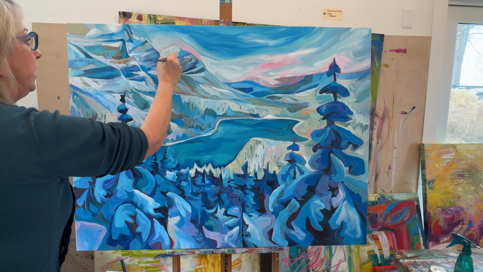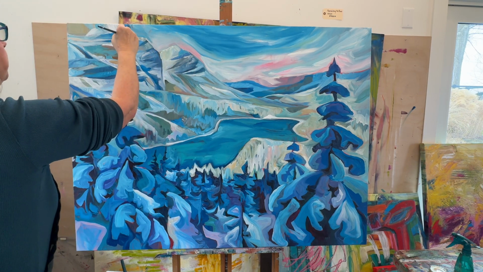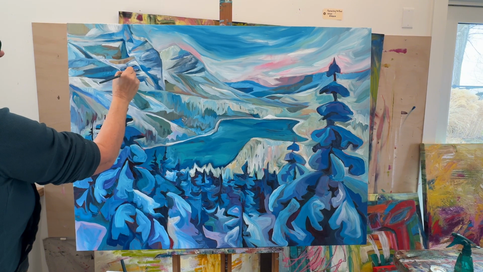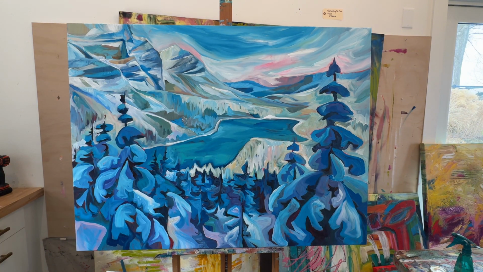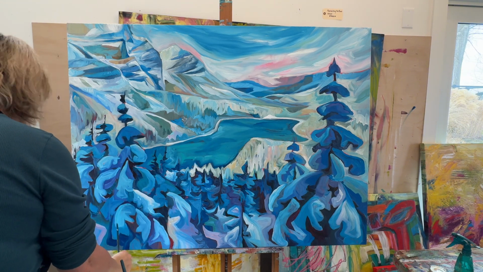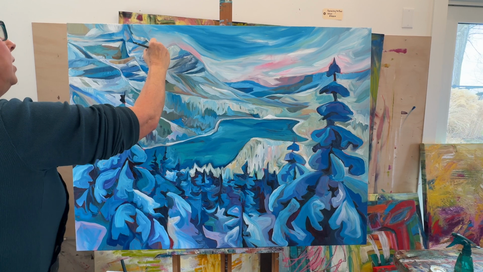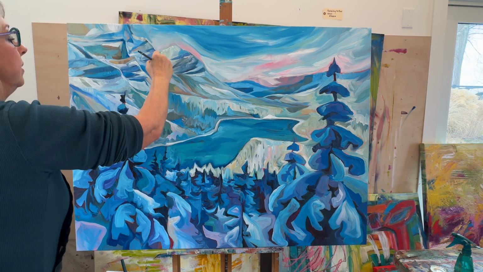As I'm building and making the ridges and things like that, it causes the rest of the painting to adjust, doesn't it? So then I have to go back and adjust. My goal here is that those mountains are so far away, right? And contrast would bring them closer. So here, I want to get rid of this dark line.